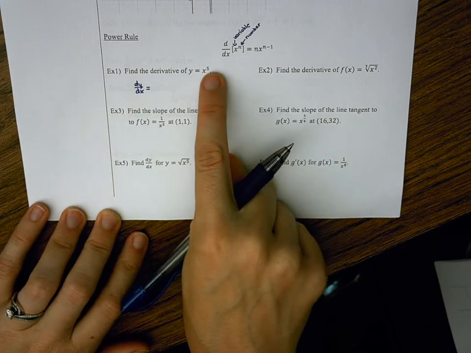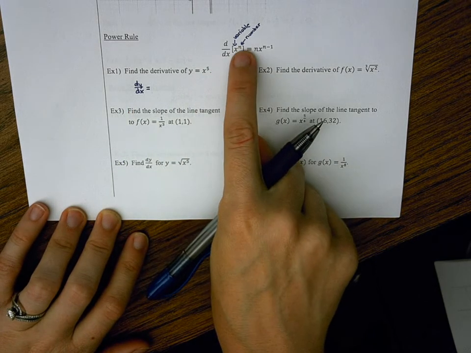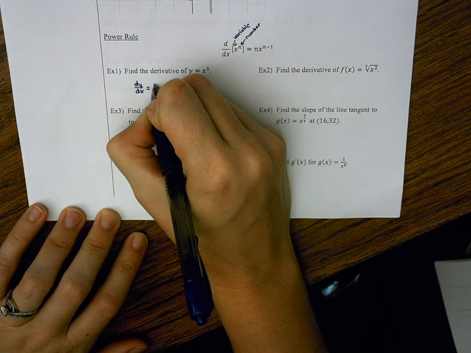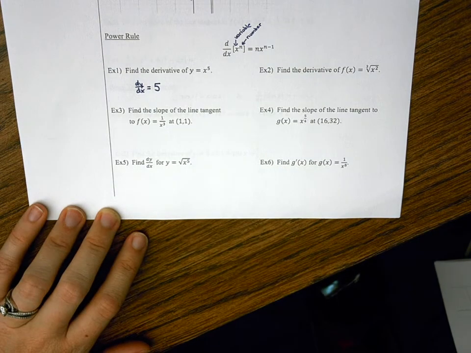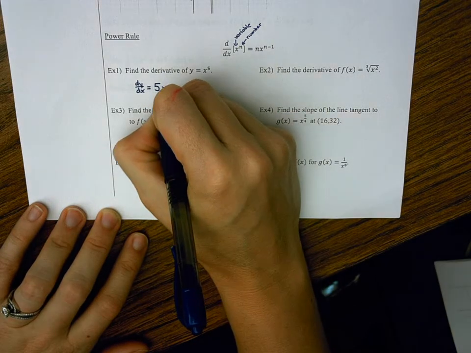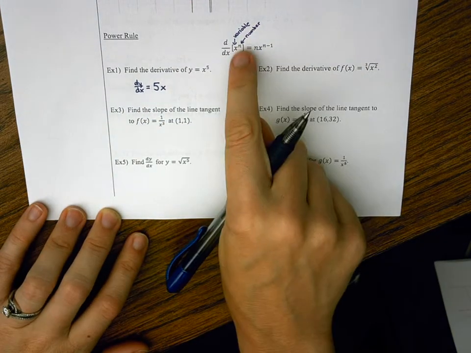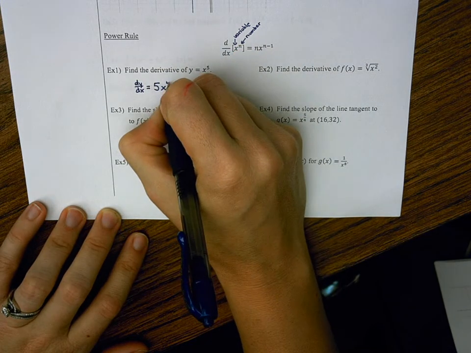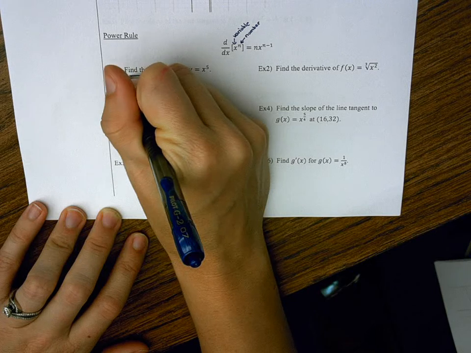Okay, then I'm going to take my exponent here, my n, I'm going to bring it down as a coefficient. So the 5 is going to get brought down as a coefficient. I'm going to leave my base, my x, alone. And I'm going to subtract 1 from my exponent. So this is going to be 5 minus 1, which is 4. And that's your answer.